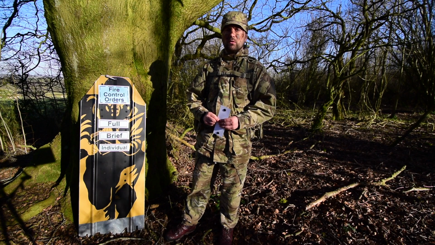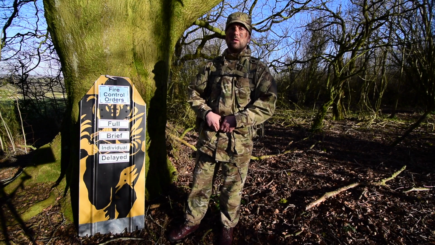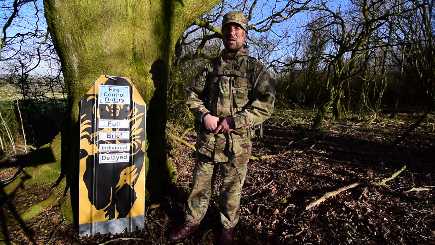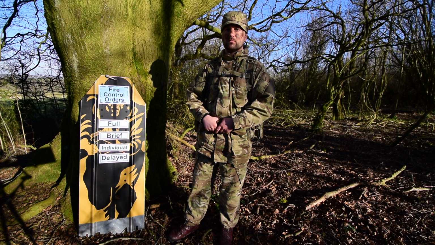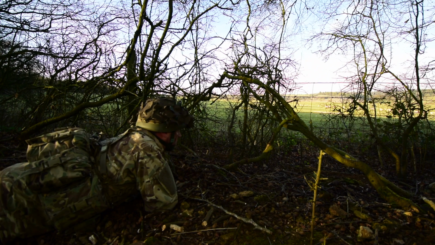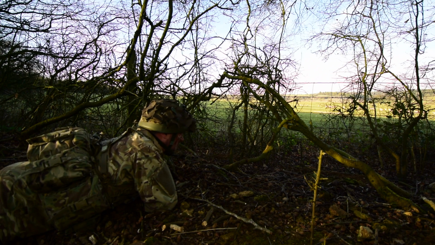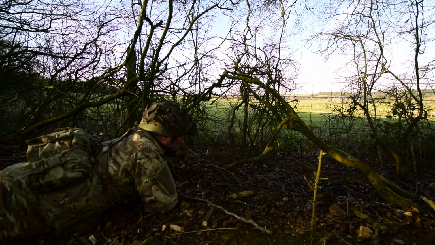The final one is delayed. This is given when the movement of friendly or enemy forces is known or can be guessed. Charlie Fire Team 200. Half right, gap in hedgerow. Rapid, await my order. Fire! Stop!